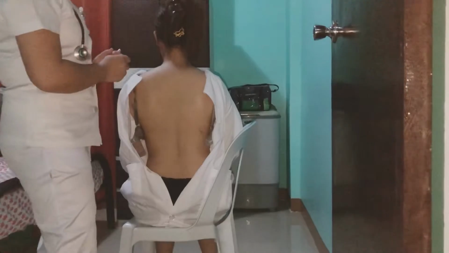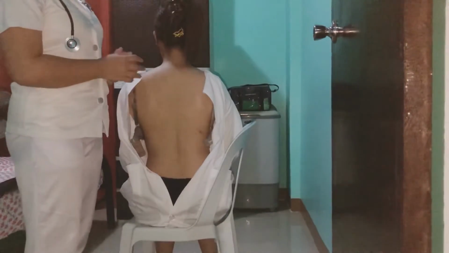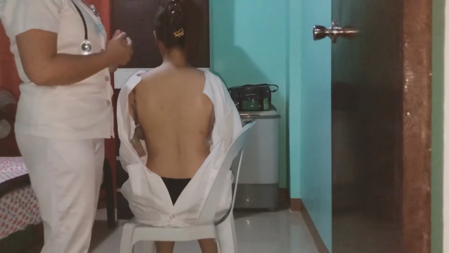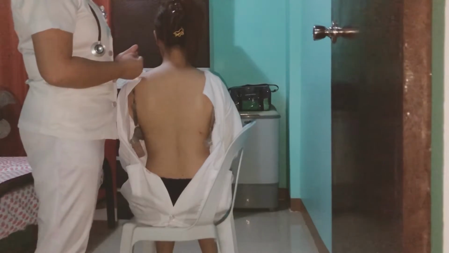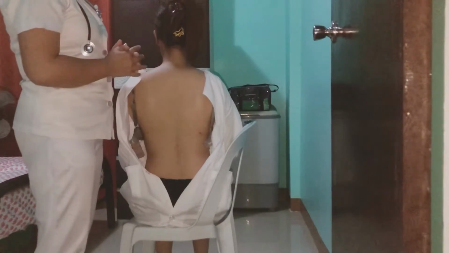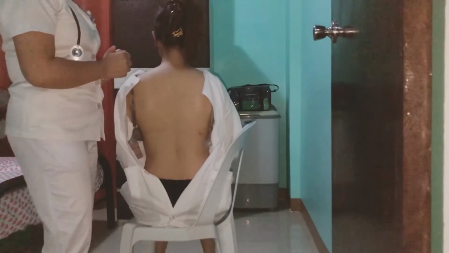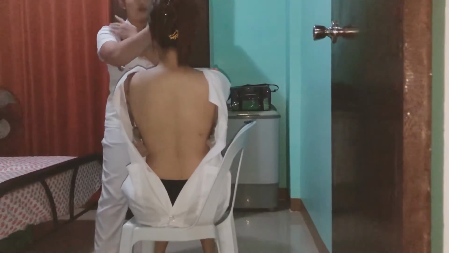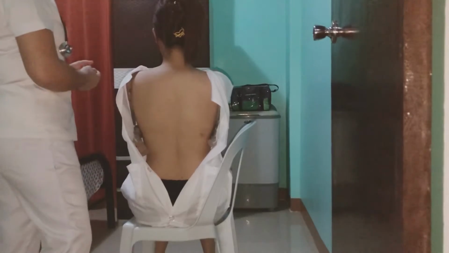Okay, thank you. So, to percuss the patient's posterior thorax, have the patient bend their head forward a little bit and fold their arms forward across the chest, while percussing the intercostal spaces about 5 cm apart in order for me to compare each side of the lung. Okay, Ma'am Diane, I need you to do this. Okay, so I percuss your posterior thorax.